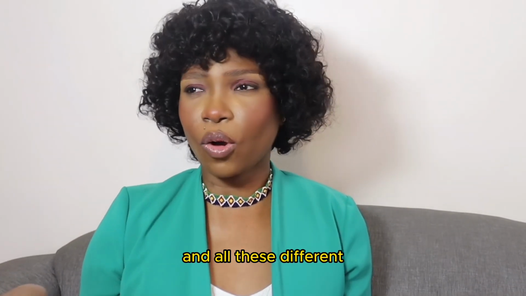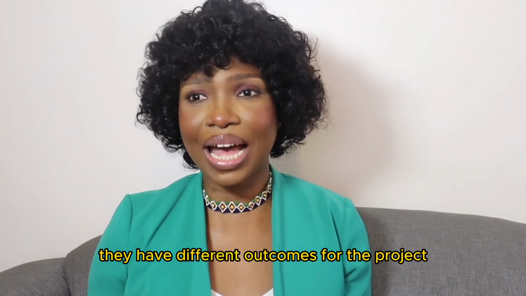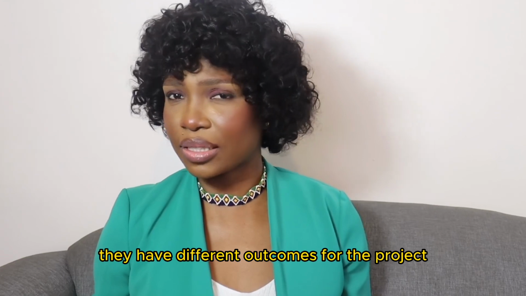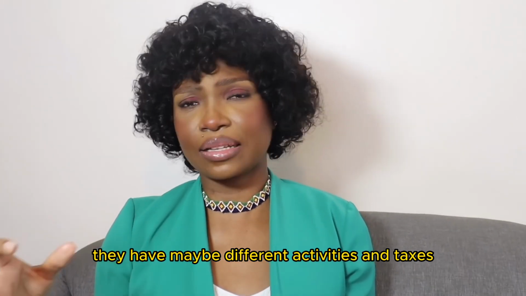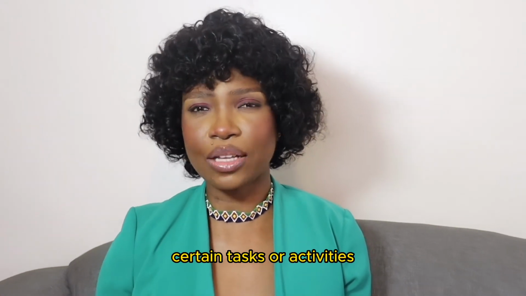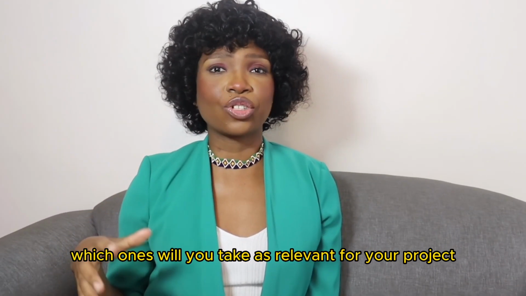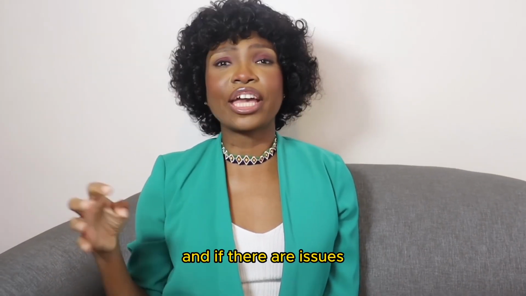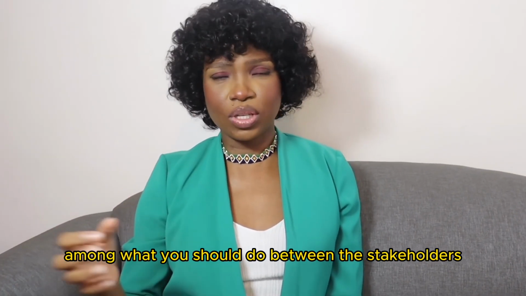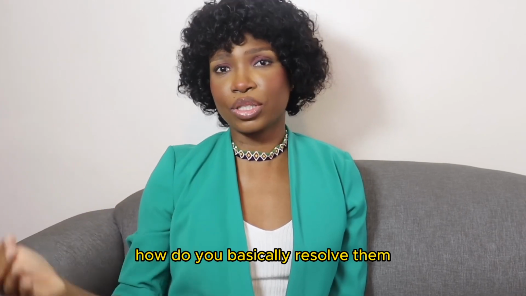different people, and all these different people have different priorities. They have different outcomes for the project. They have maybe different activities and tasks as well that they want you to handle. How are you able to prioritize certain tasks or activities and deprioritize other ones? Which ones will you take as relevant for your project? And if there are issues among what you should do between the stakeholders, how do you basically resolve them?